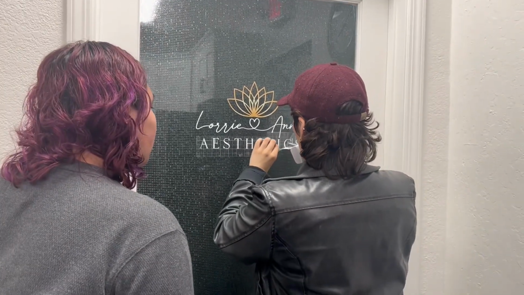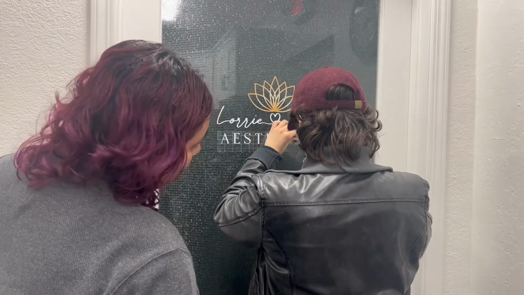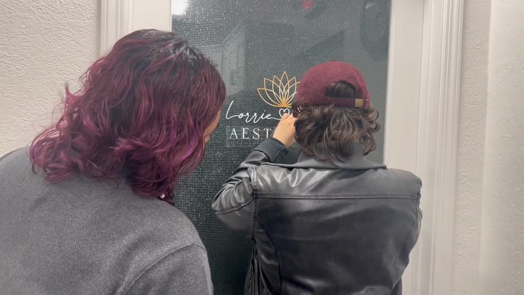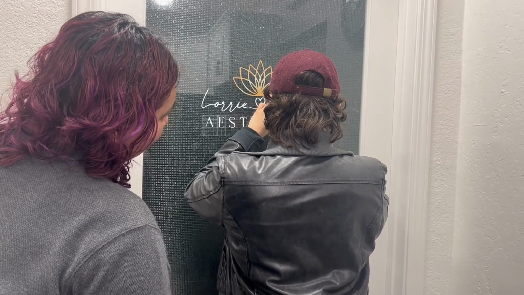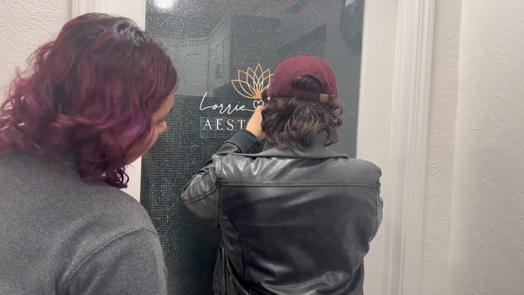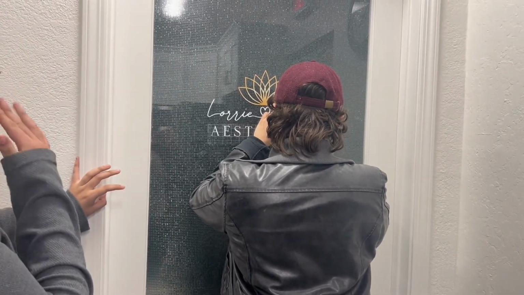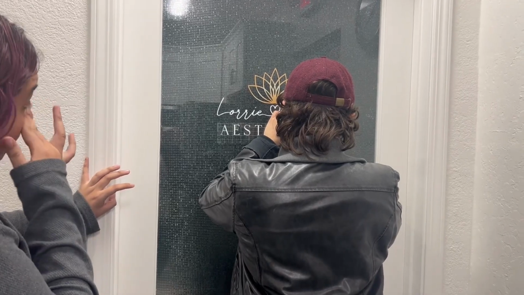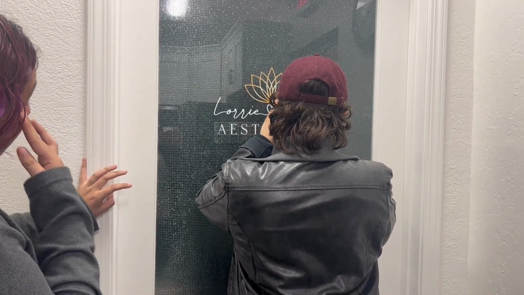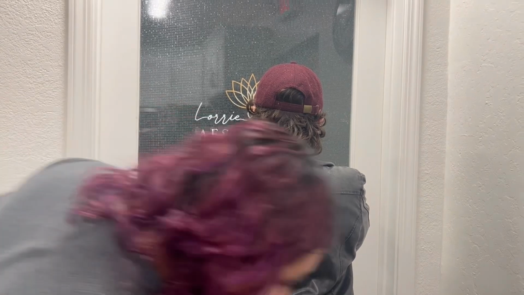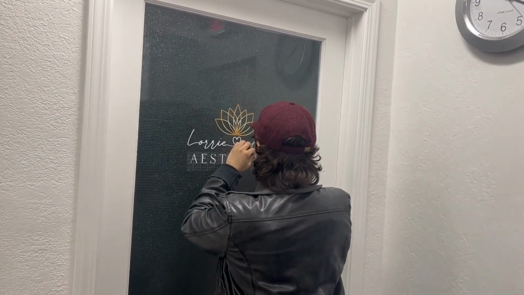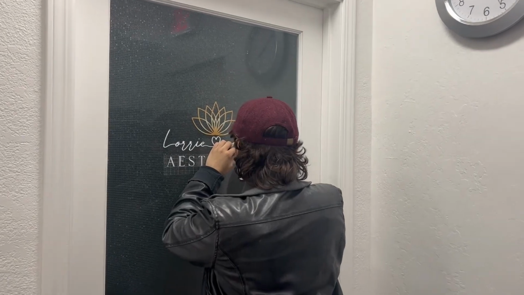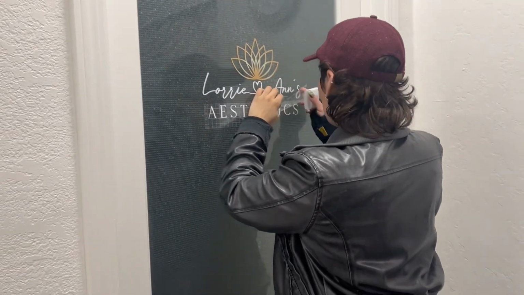Super nerve-wracking. But hey, it's satisfying once it's there. I can cut off the excess that you already peeled off so it doesn't stick to the other parts of the aesthetics. You're smart.